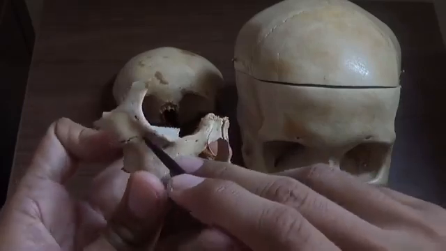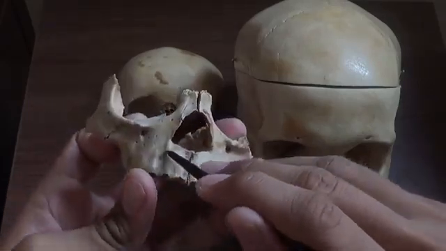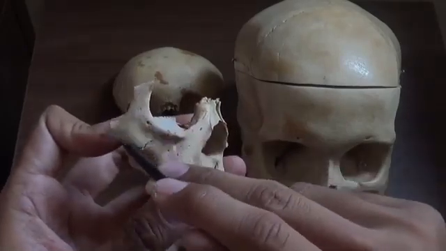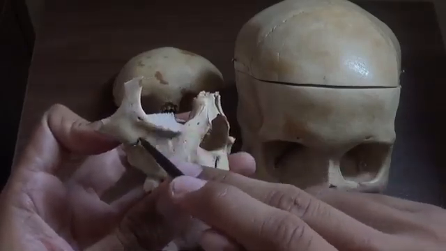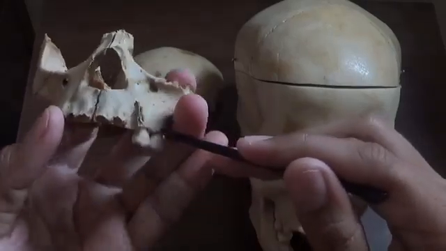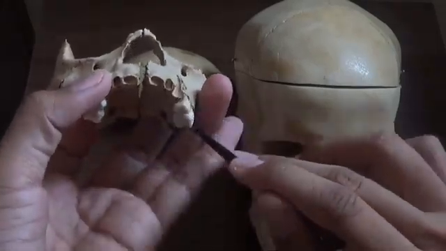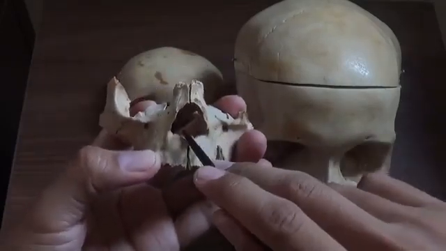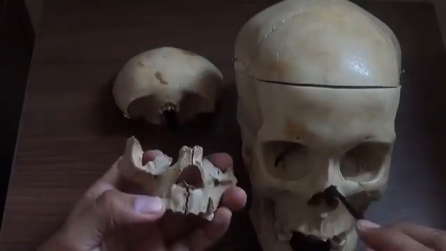Behind to that, this is the outline of maxilla, and lateral to maxilla, this is the zygomatic bone. The maxilla will form upper jaw. You can see the sockets for the teeth, and nasal bone and maxilla together will form the pyriform aperture of the nose. You can see over here.